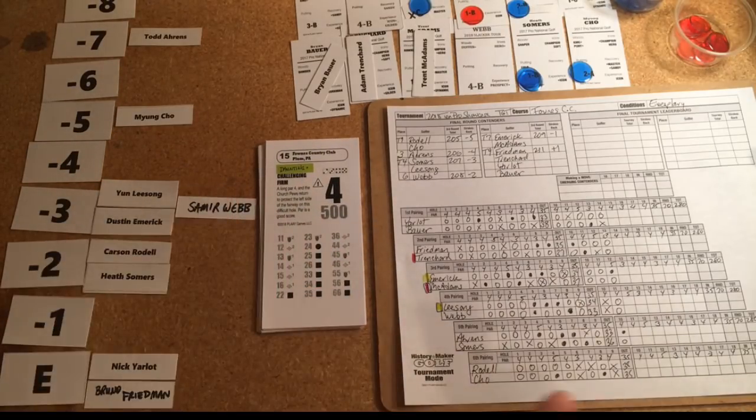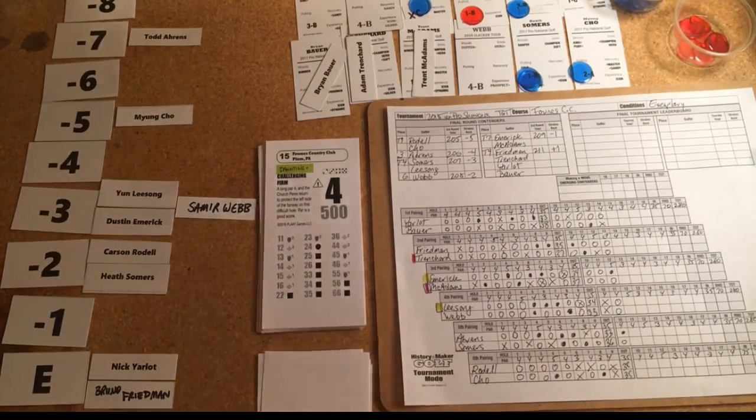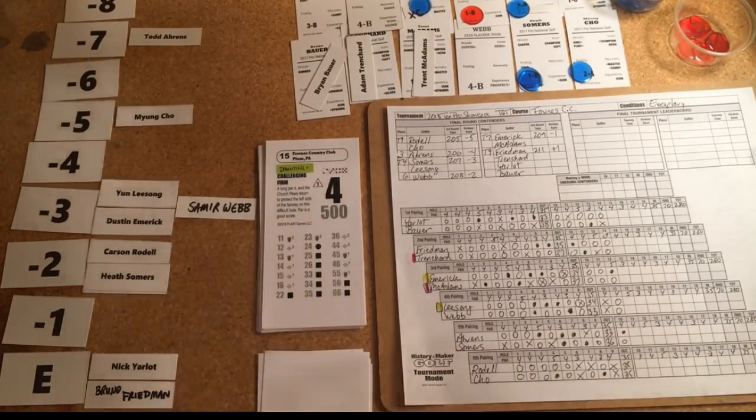Now, what do we got? We have the emerging contender roll. Aaron's 3 under par. I need to get out the chart here, so one moment as I clear things out a bit.